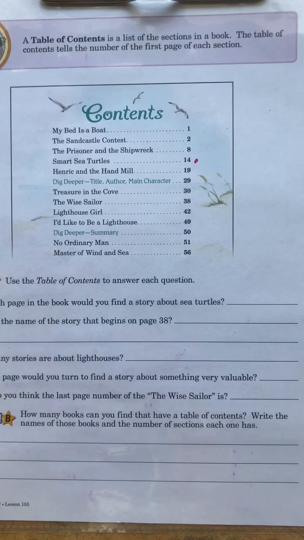of contents. If you look at the top, they just give you kind of a definition of table of contents. It's a list of the sections in a book. The table of contents tells the number of the first page of each section. So we find these in fiction books, like our storybooks we've been reading. We also find them in nonfiction texts, like our science book, our math work text, that also had a table of contents and listed out the chapters and sections where you would find them each page. So it is a resource, a tool that is used in a variety of types of texts.